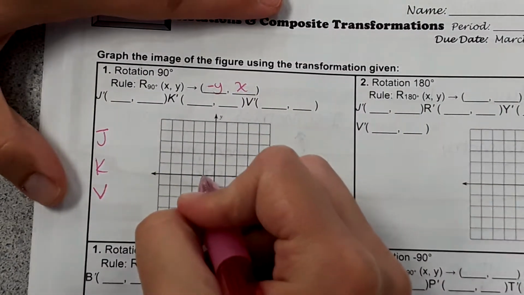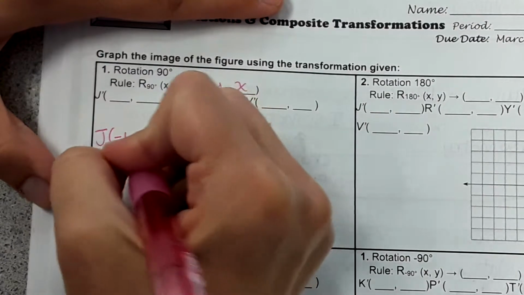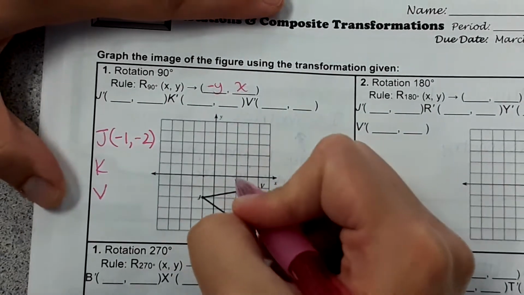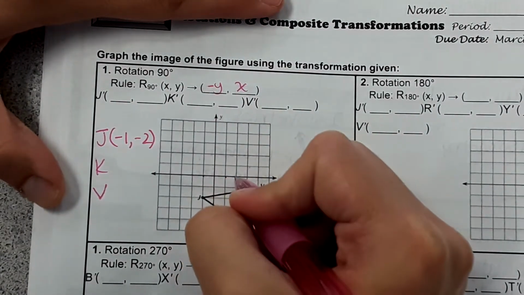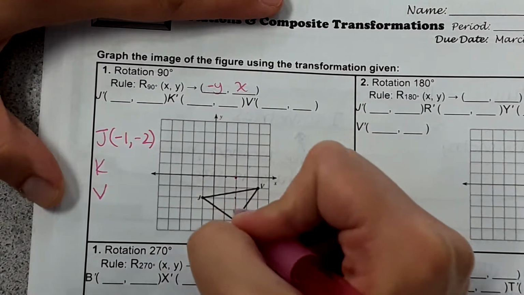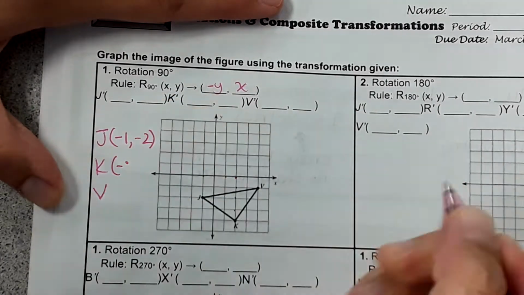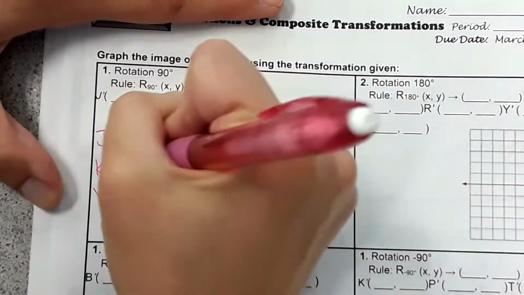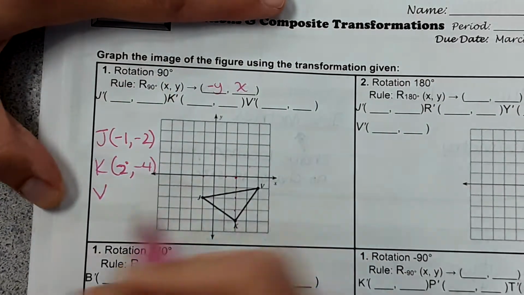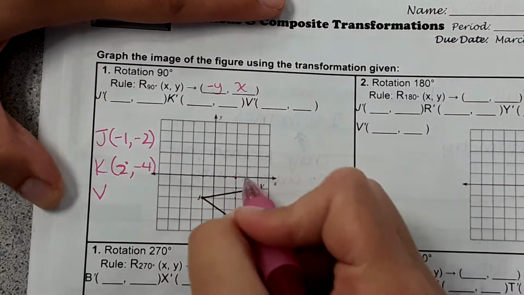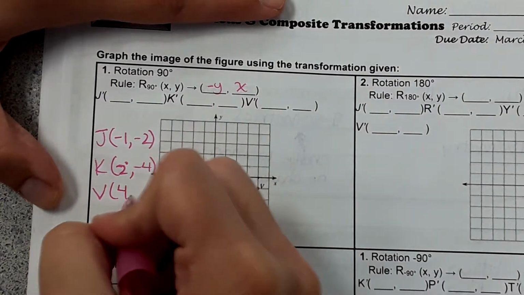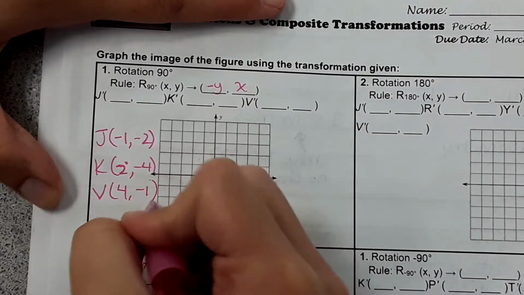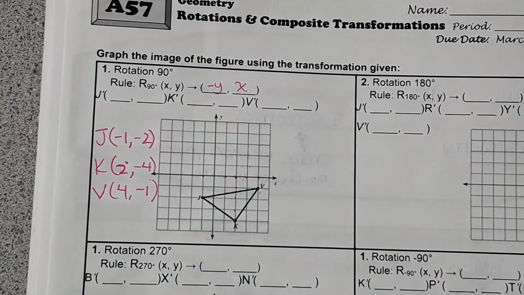So J is at negative 1, negative 2. K is at negative 2, 1, 2, 3, 4. Oh, wait, why did I put, okay, it's positive 2, negative 4. 1, 2, 3, 4, negative 1. So those are the originals.